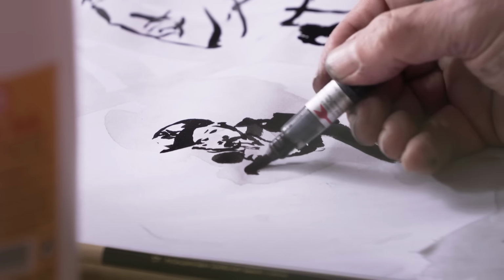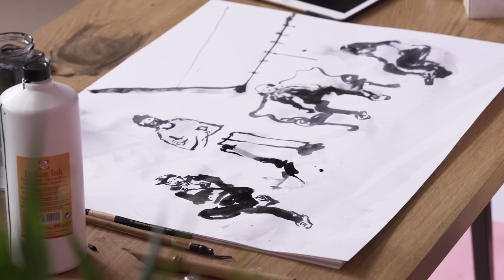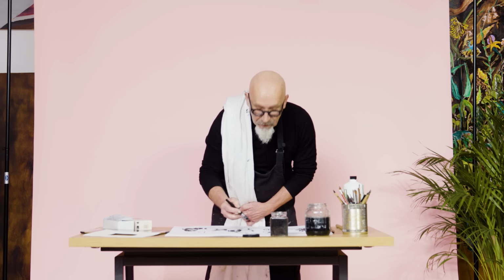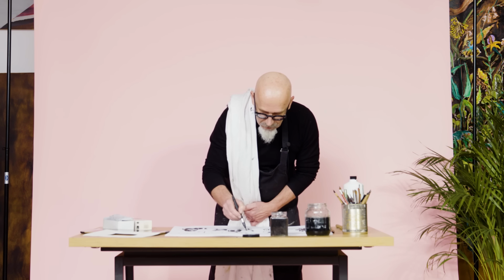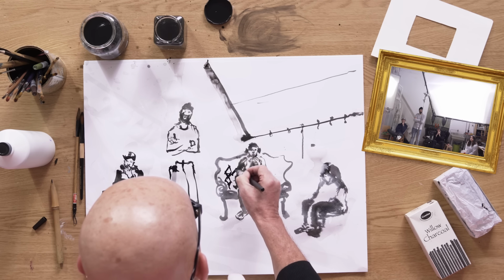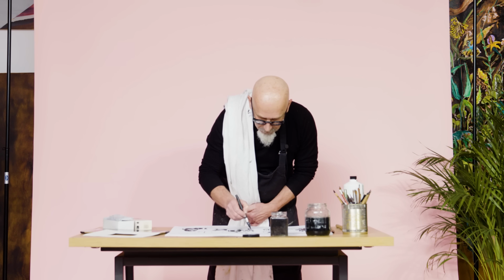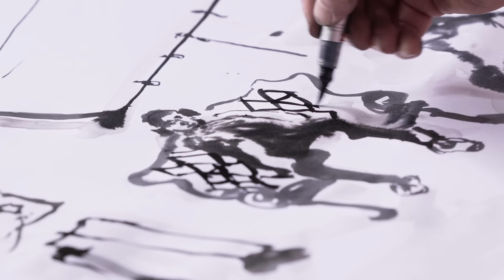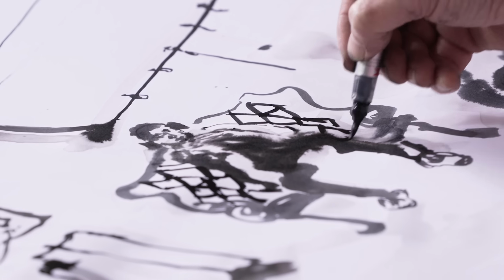Okay, so now we got our main characters. Then the nice thing is that the couch has these things. We can use that to get the attention on this. It's a nice couch. It's from leather.